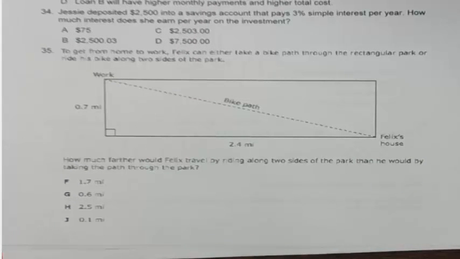Number 35. To get from home to work, Felix can either take a bike path through this rectangular park or ride his bike along two sides of the park. How much farther would Felix travel by riding along two sides of the park than he would by taking the path through the park? A, 1.7 miles. B, 0.6 miles. C, 2.5 miles. Or D, 0.1 mile.